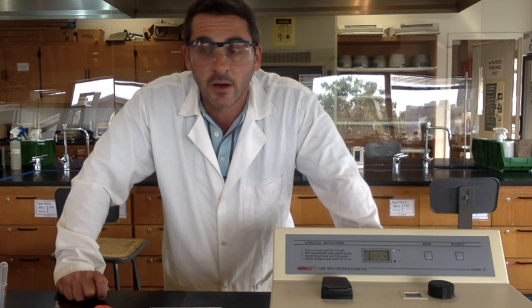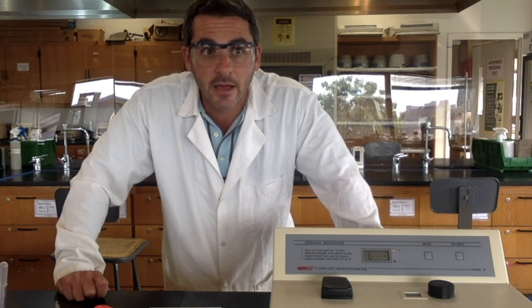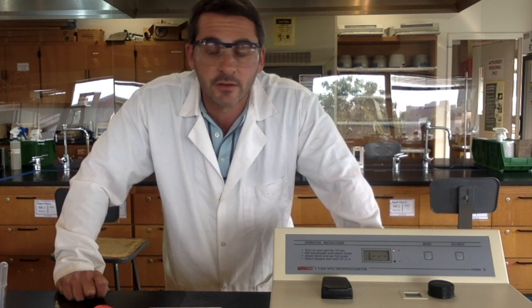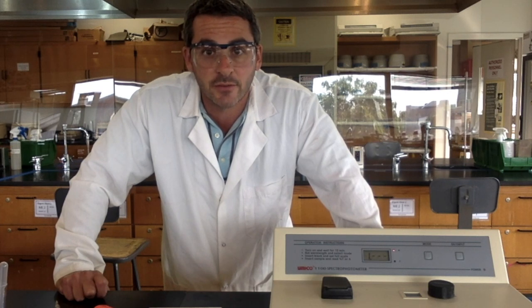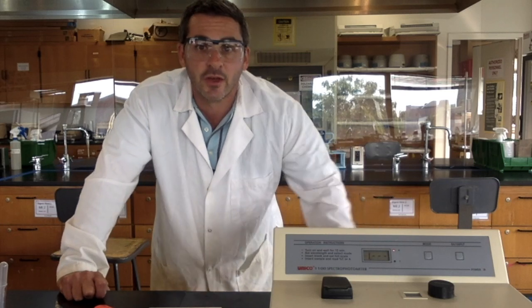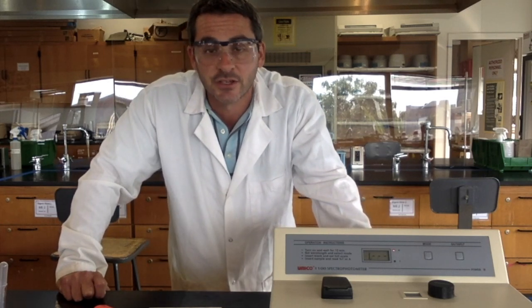This is important because when we use this wavelength for the rest of the experiment, we will be finding a calibration curve where you will be measuring the absorbances of different samples that you make and know the concentration of. So you can plot the concentration of your sample versus the absorbance and get a calibration curve.